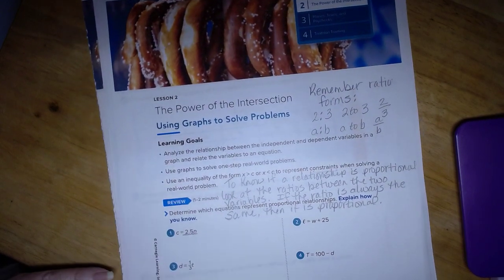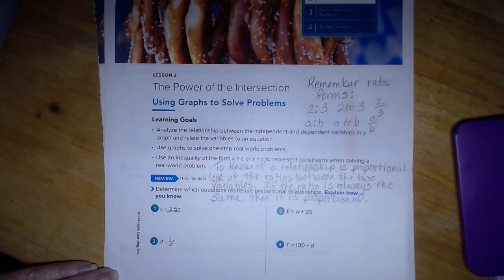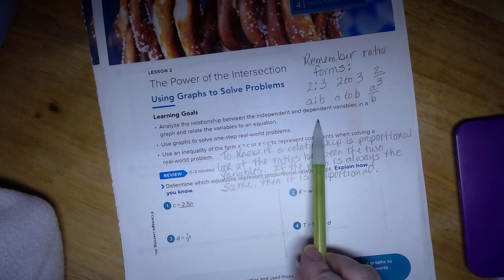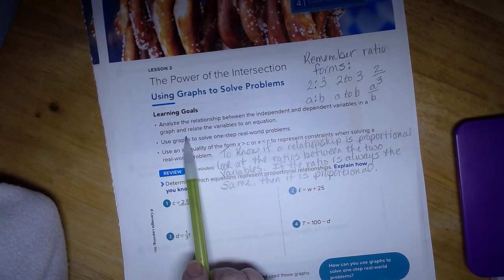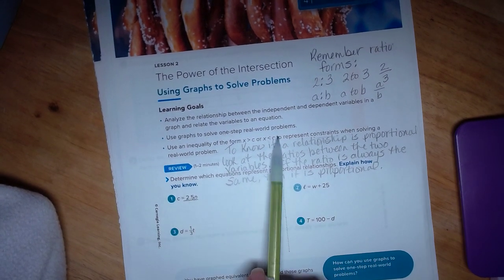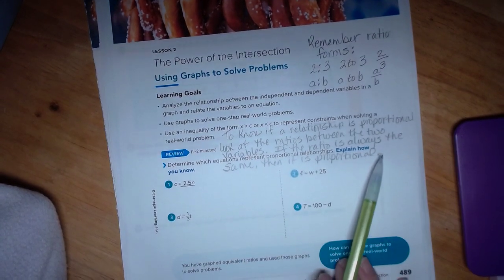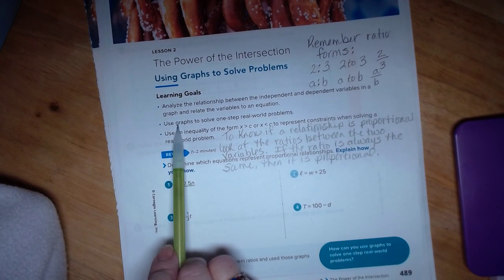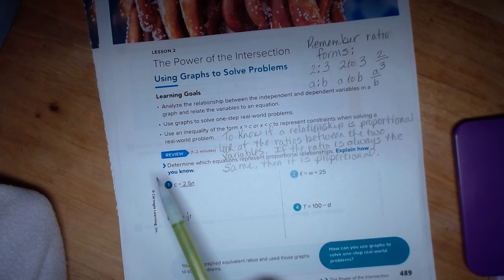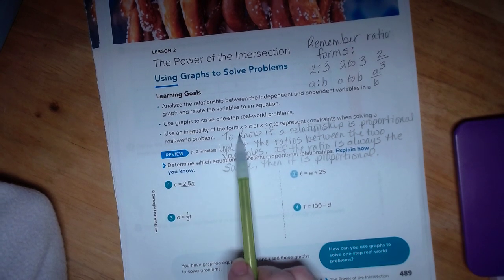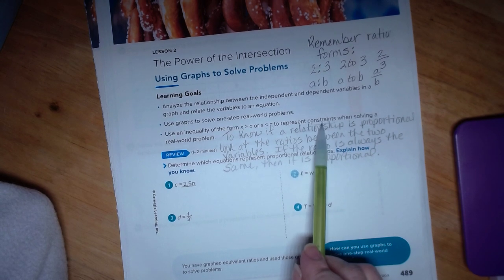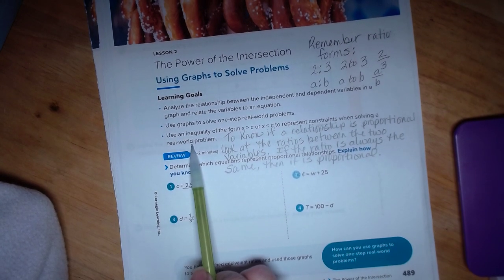Okay, so the review: we have the power of the intersection, using graphs to solve problems. Learning goals: analyze the relationship between the independent and dependent variables in a graph and relate the variables to an equation. We've already been doing that. Use graphs to solve one-step real-world problems. That'll be nice, to use a graph and apply the one-step equations, which we've done just previously. Use an inequality in the form of x is greater than c or x is less than c to represent constraints or limits when solving a real-world problem.